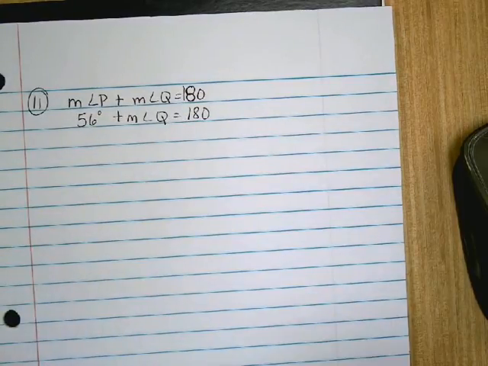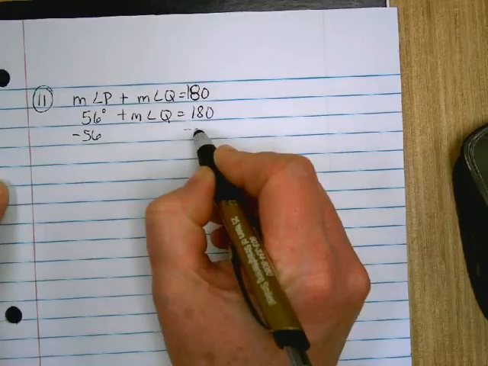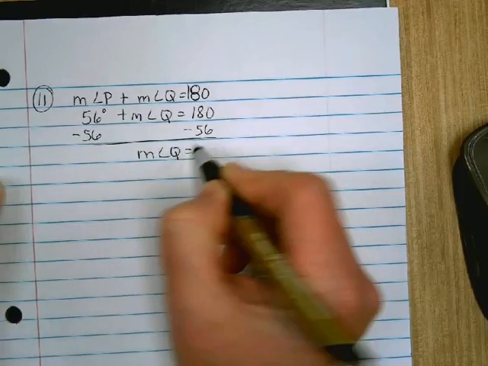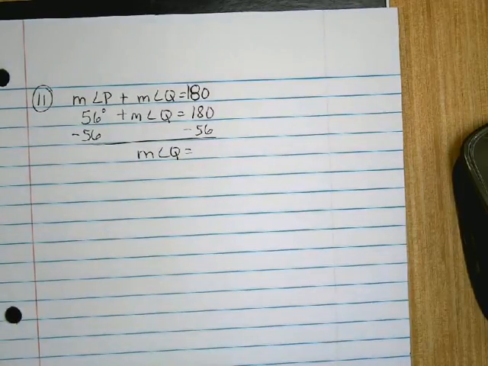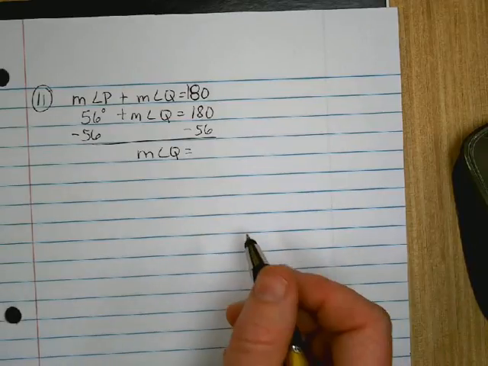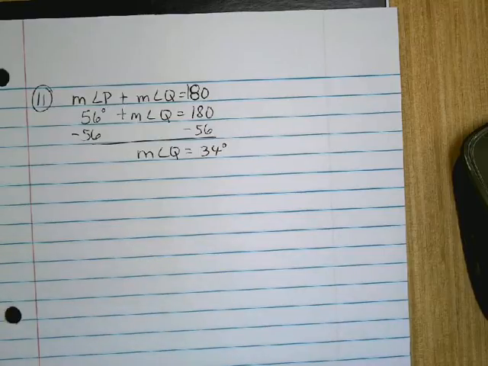How do you go about finding the measure of angle Q? Subtract 56 from each side so that the measure of angle Q is equal to 34 degrees. Which answer choice shows you the correct equation and the correct answer?